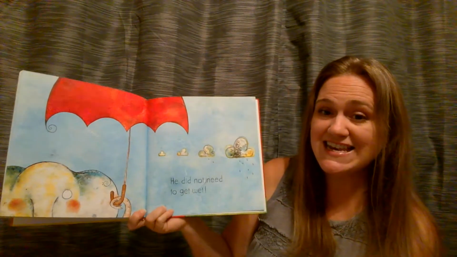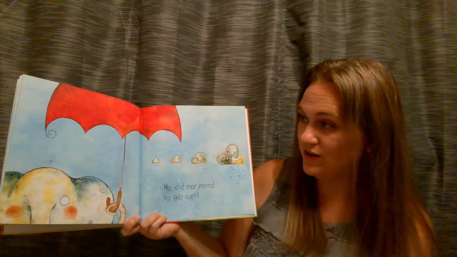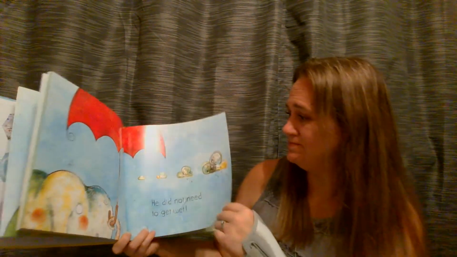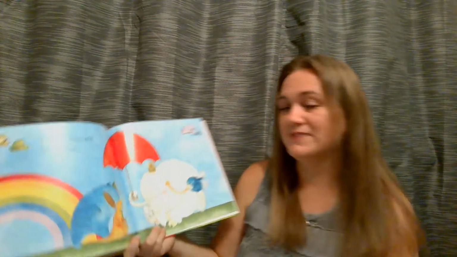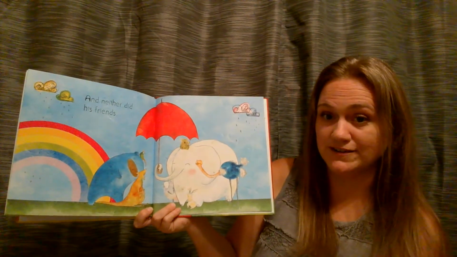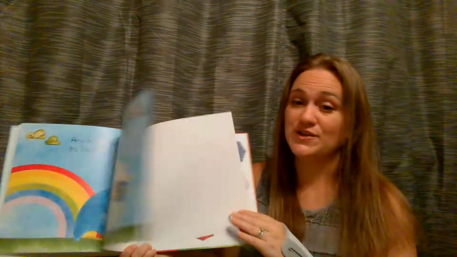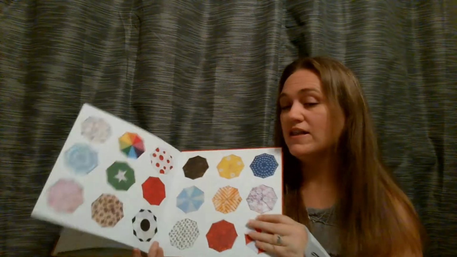He did not need to get wet. Oh, look, he's finally figuring out what an umbrella is for. Aw, and neither did his friends. So that is the end of our book. This was a very simple book for practicing simple sentences. I hope you learned a lot about the PSST test and you'll be ready to use it when you come to class on Friday.